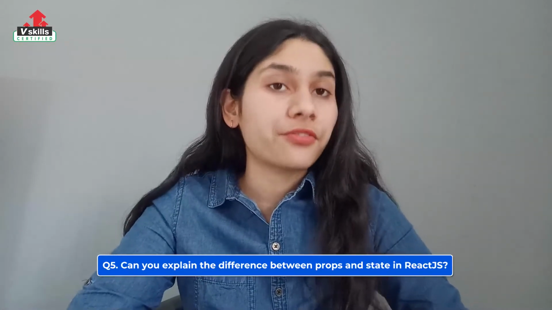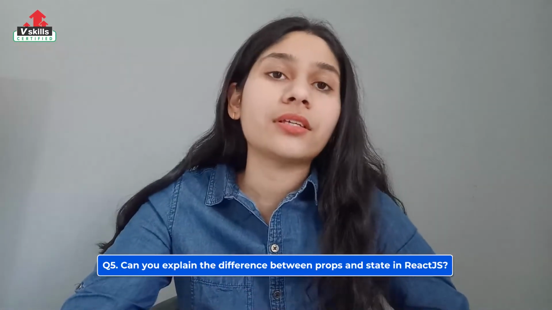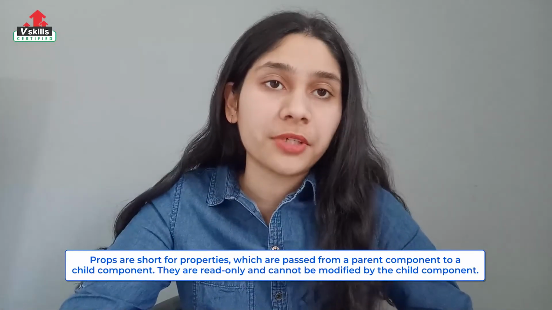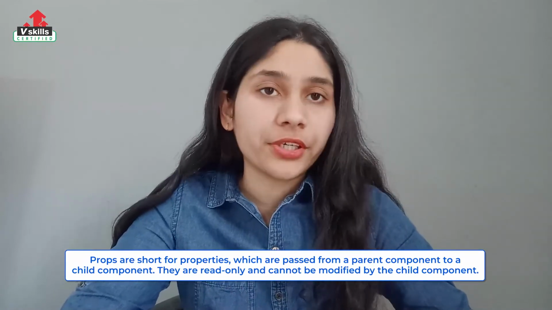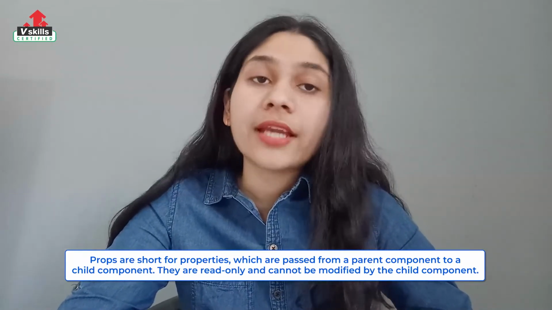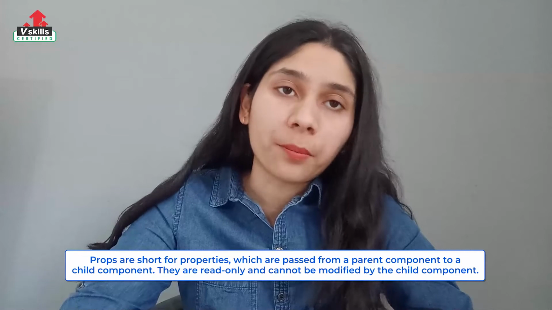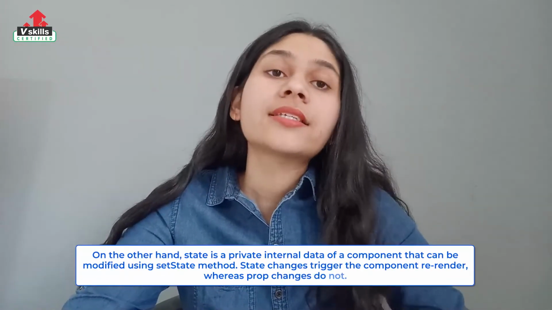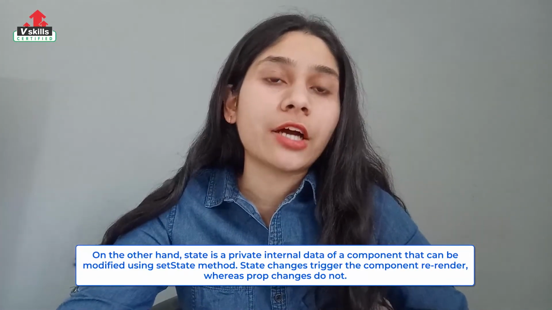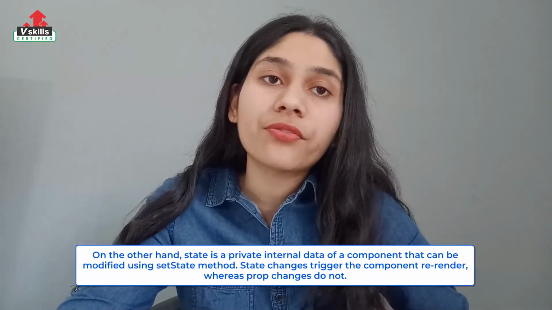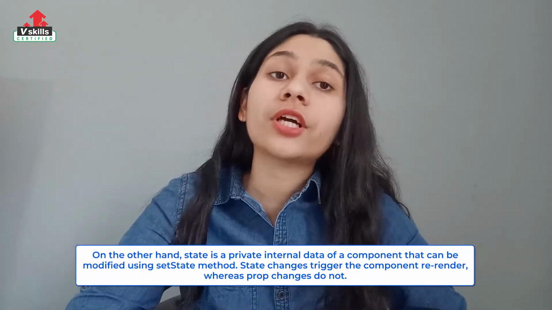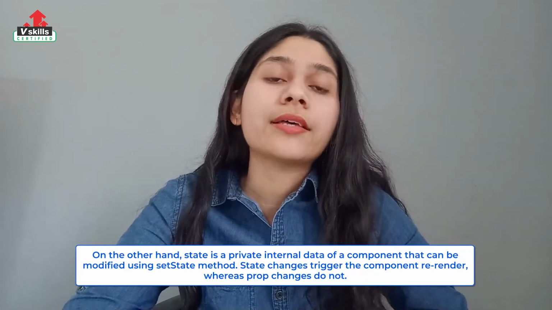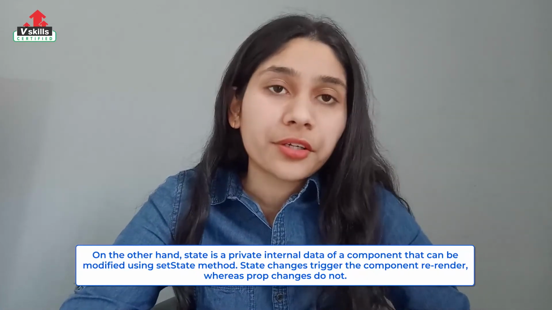Question number 5. Can you explain the difference between props and state in ReactJS? Well, props are short for properties, which are passed from a parent component to a child component. They are read-only and cannot be modified by the child component. On the other hand, state is private internal data of a component that can be modified using the setState method. State changes trigger the component to re-render, whereas prop changes do not.